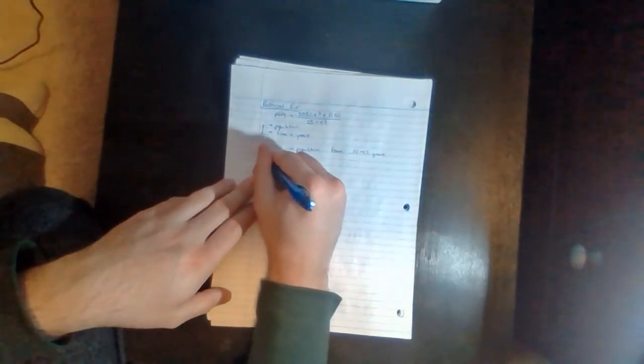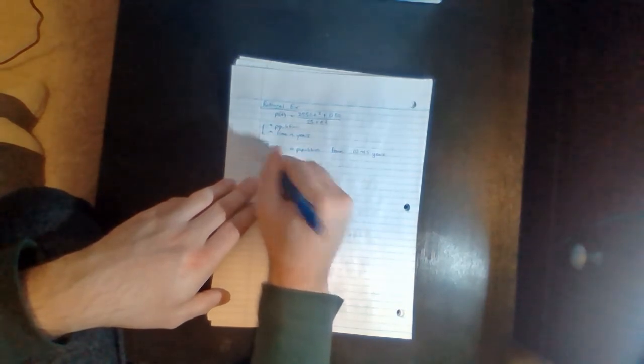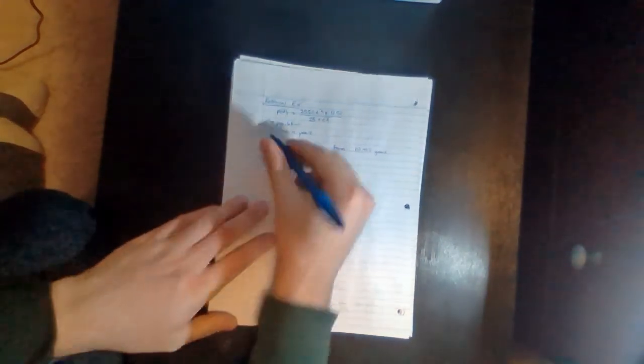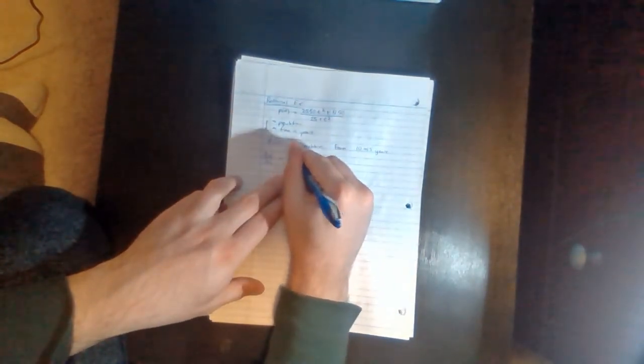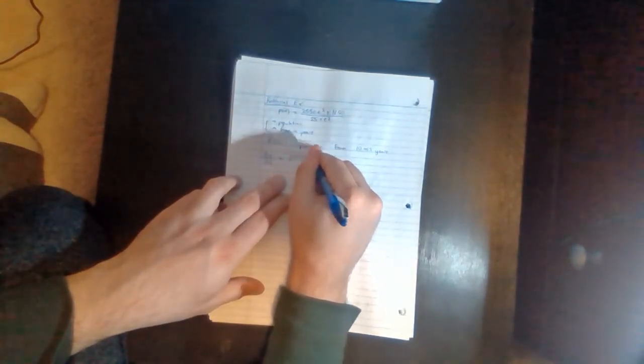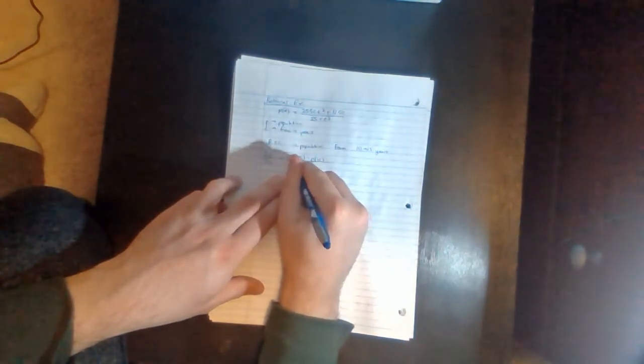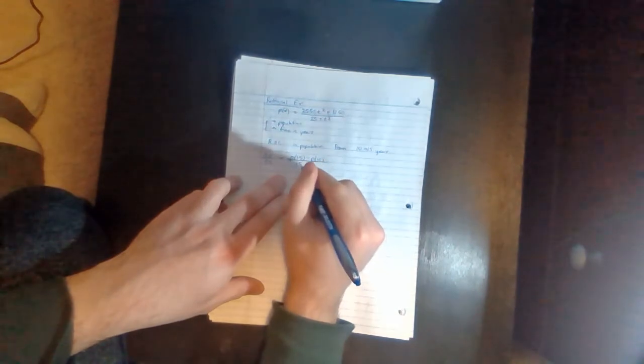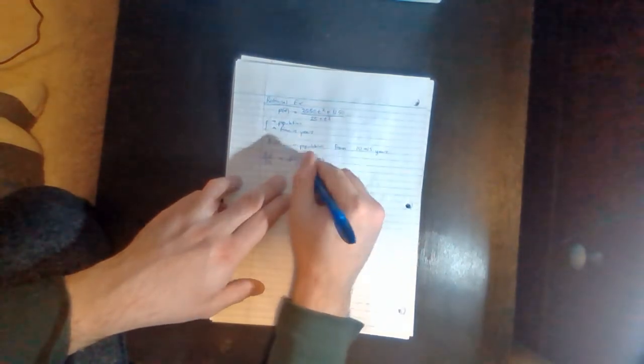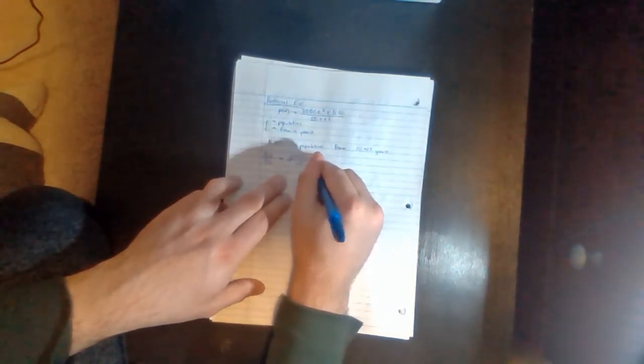So we're looking at the change in our population divided by the change in time. So P of 15 minus P of 10, our final minus our initial, divided by our t2 minus t1.